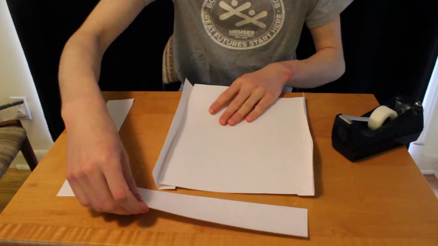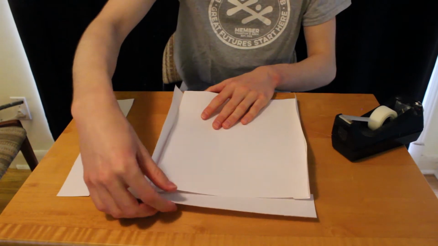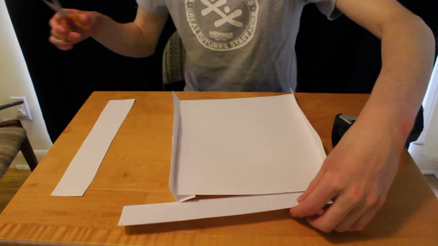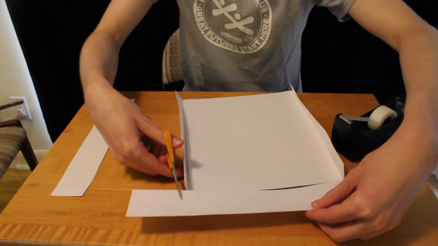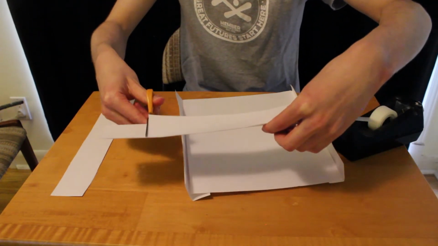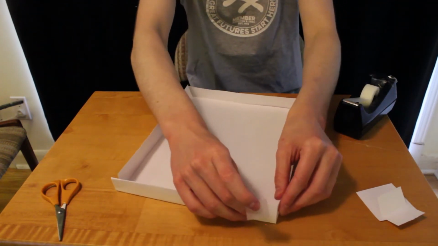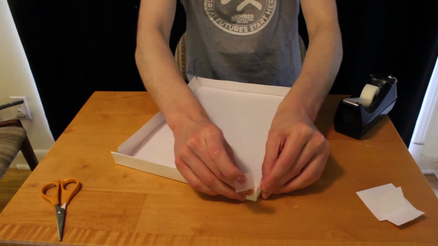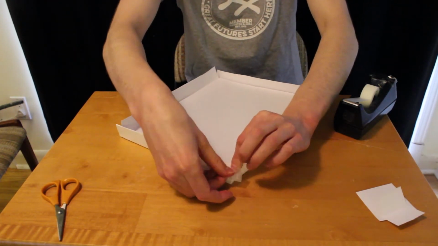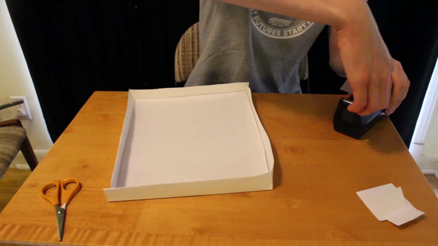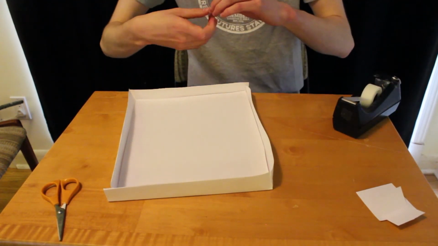You are then going to do the exact same for the shorter sides, except you're going to cut off the amount of your strip that you will not need. You are then going to take the edges of the slabs that you made and tape them together so that each end will stay up.